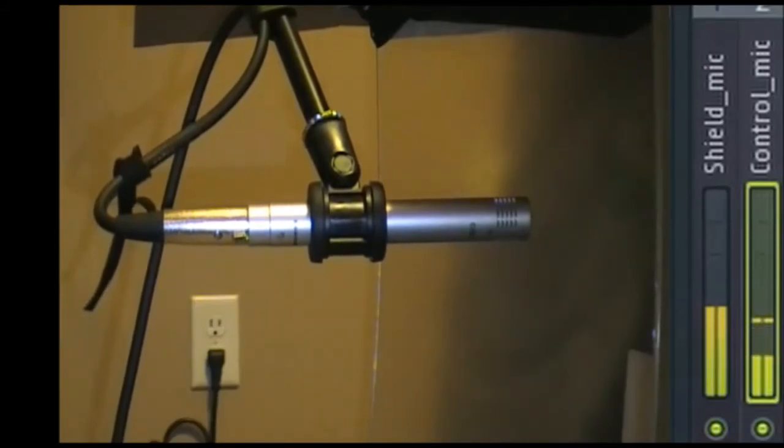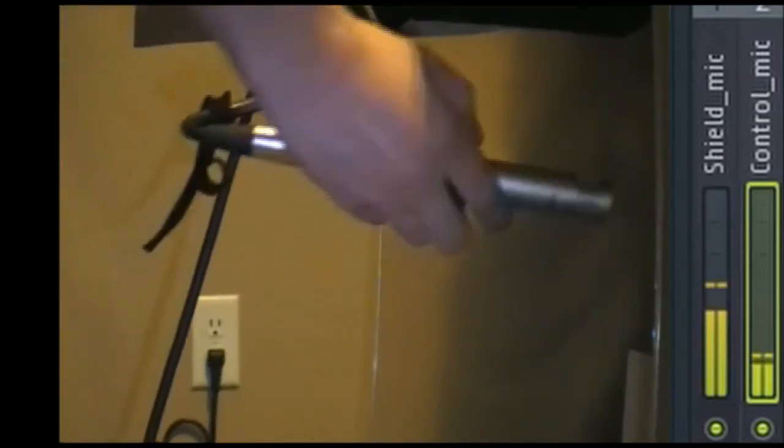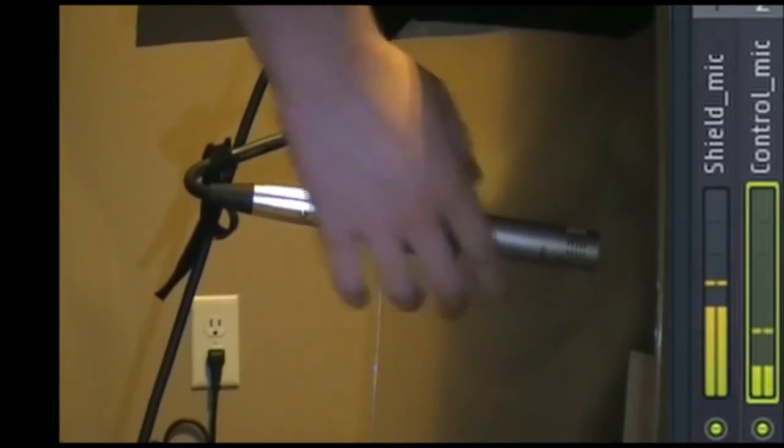But next, I'd like to pose another interesting hypothesis: everything behind the shield, you can't hear as well with the microphone that's within the shield. So it's a lot more clear in there.